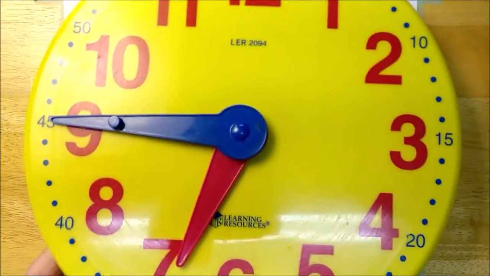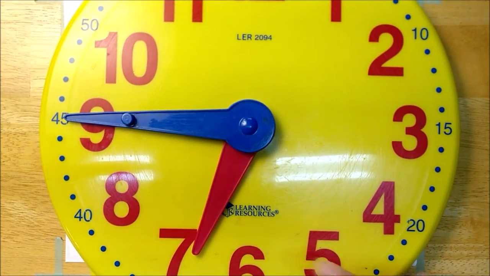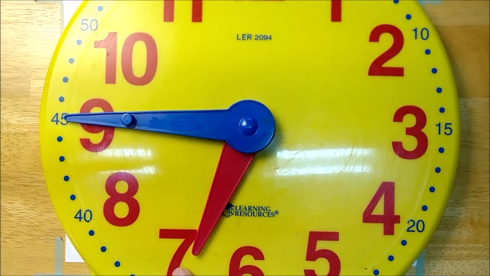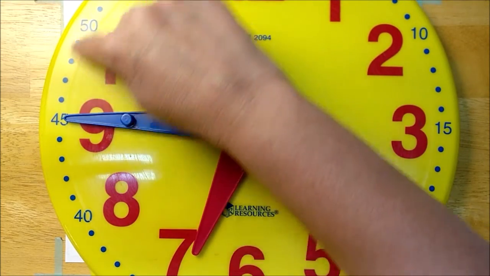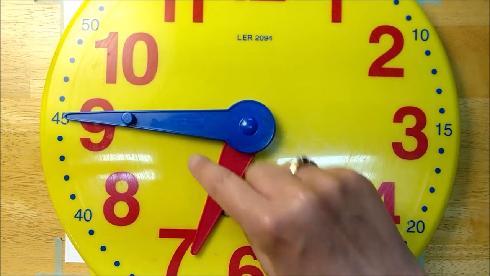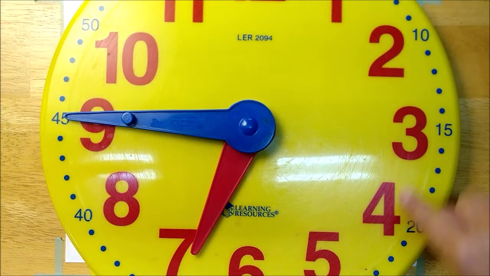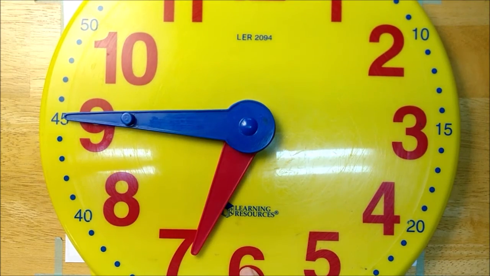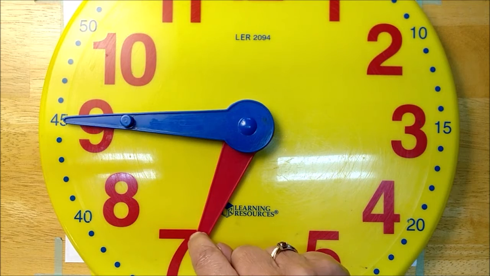What are some ways that we could tell that time? We could say it's got a 6:45. It's 15 minutes to 7. Or we can say it's gone 45 minutes past 6. So if we were to write that as a time, we would have to write 6:45 because it's not at the 7 yet.